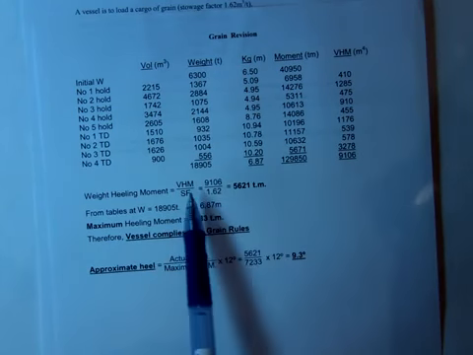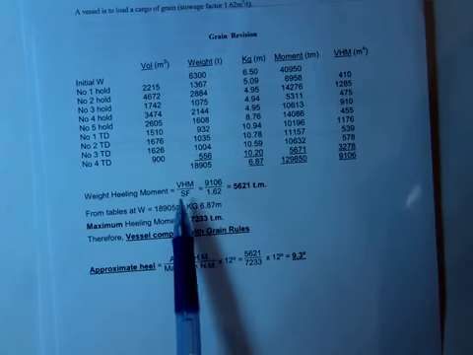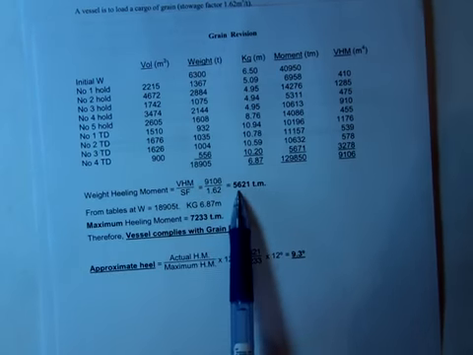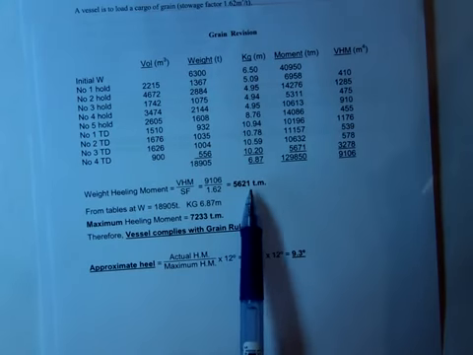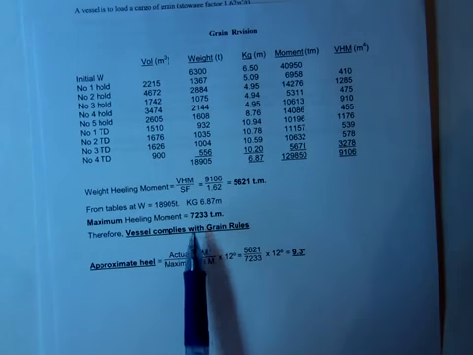Let's look at what we've actually encountered. When we've divided the volumetric heeling moment by the stowage factor, the heeling moment that the vessel will actually have is 5621. It's less than 7233, therefore we definitely comply.